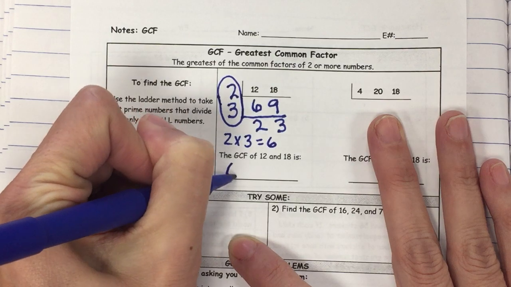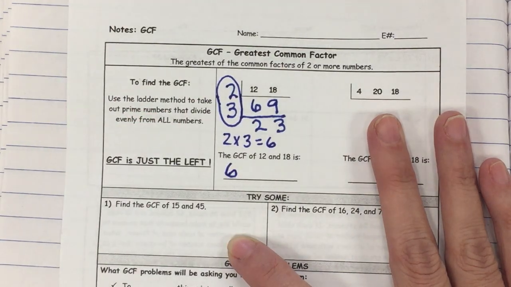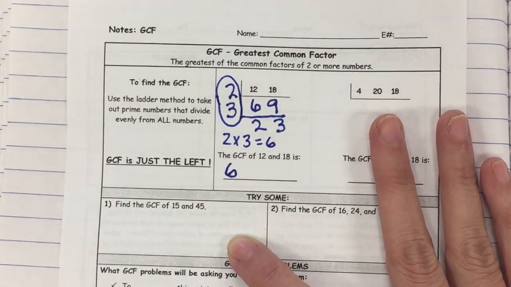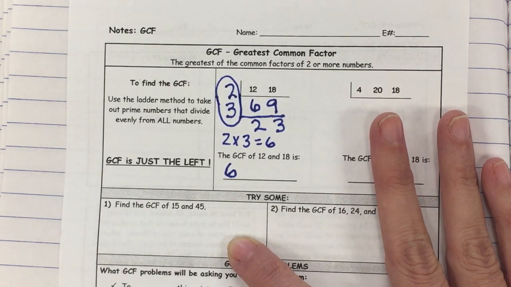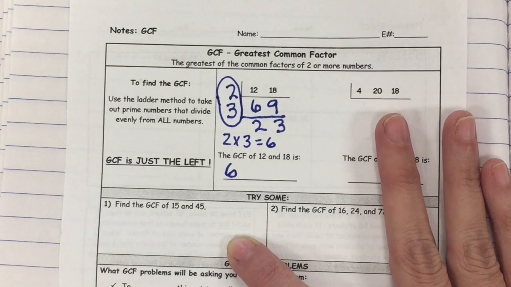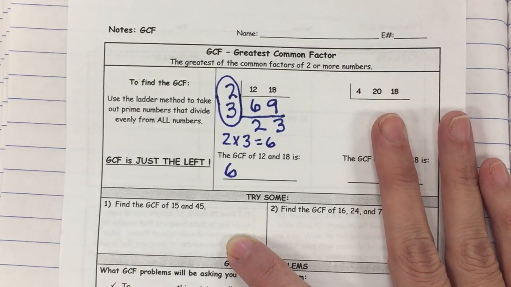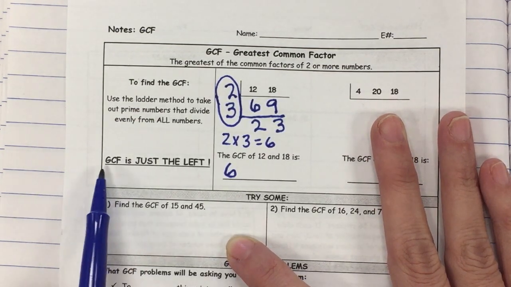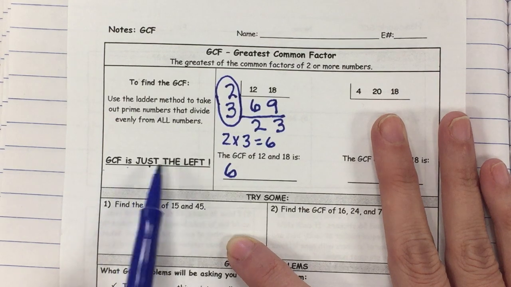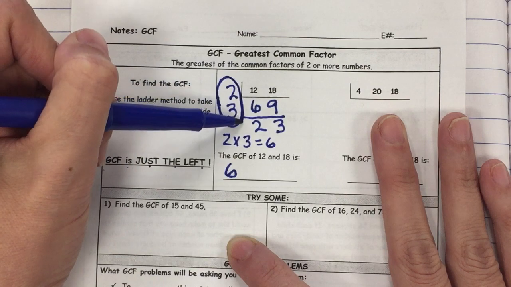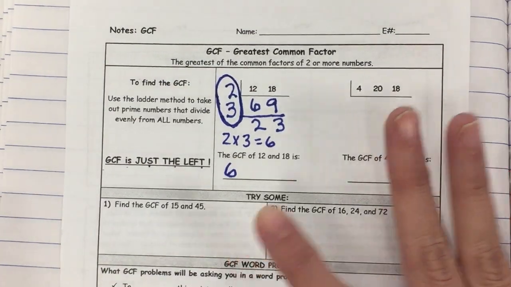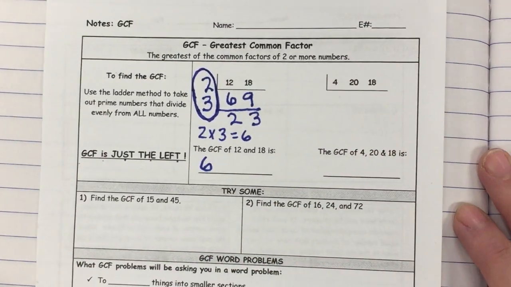If you actually listed out the factors of 12 and the factors of 18, you're going to find that both lists have 6 in them, and that's the greatest common factor. Another way to remember this is that the GCF is just to the left. You're only multiplying the numbers that are on the left to find the GCF. You can also do this with 3 numbers.